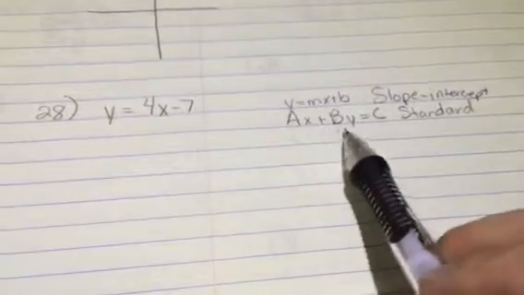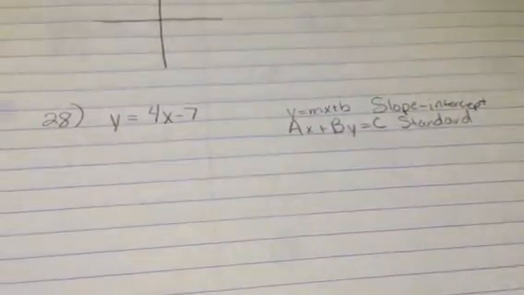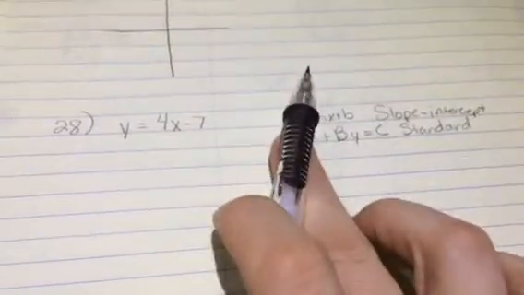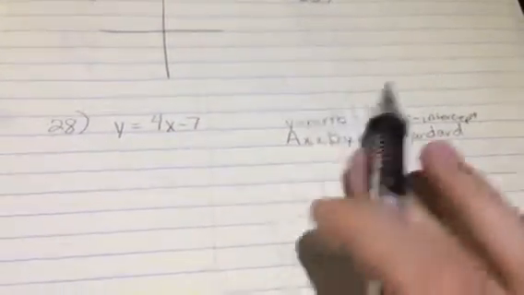Okay, so notice a couple of things here. The x and y are on the same side, and here a, b, and c are just numbers. It's important to note that both a and b cannot be 0. One of them can be 0, or the other one can be 0, but not both of them.